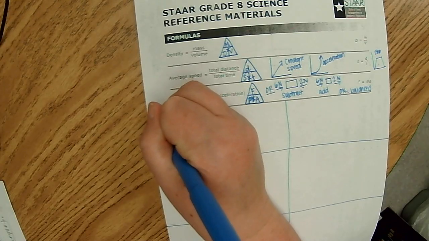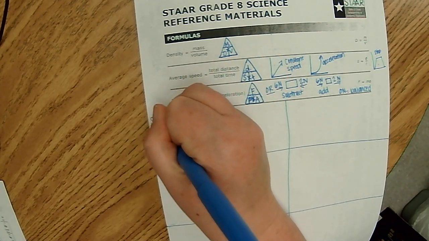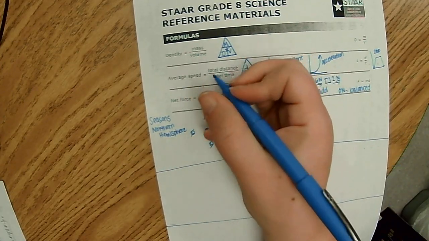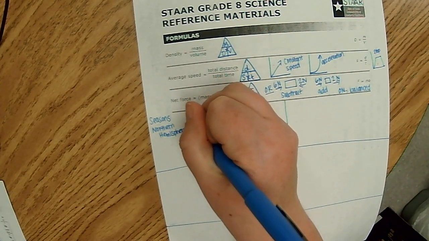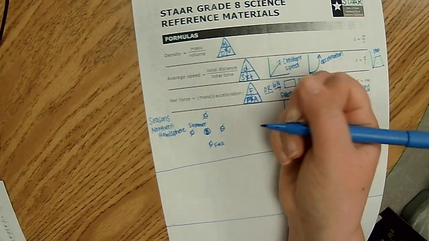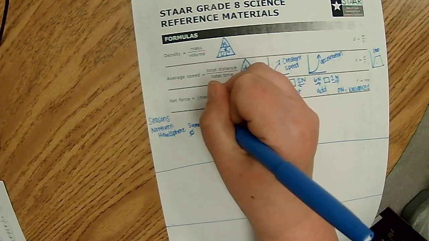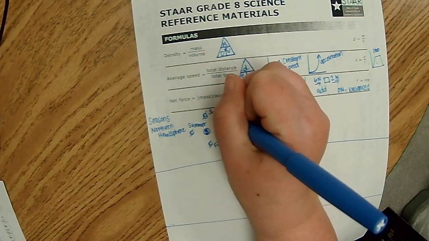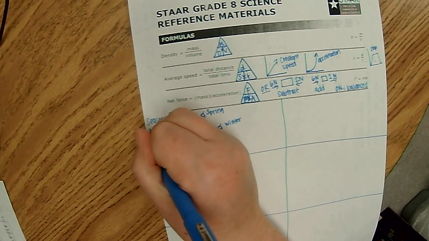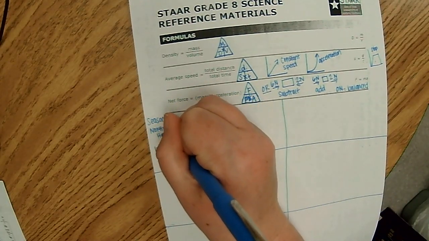All right, and in our northern hemisphere, that's where we live. We have summer, fall or autumn, winter, and spring. In the summer, we have longer days.